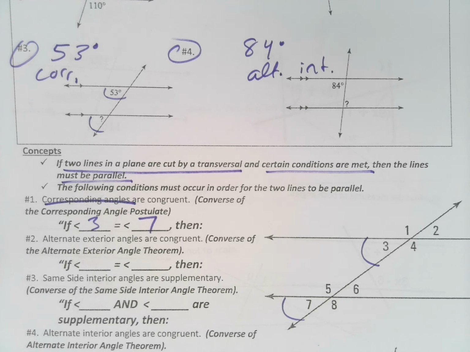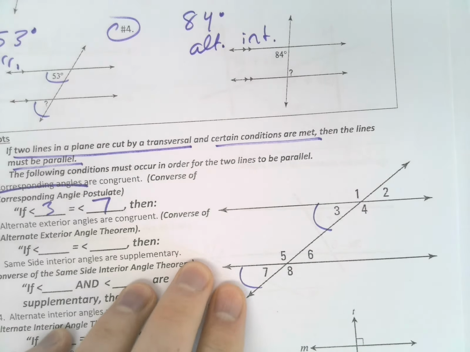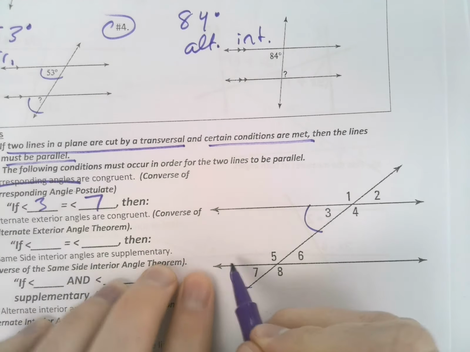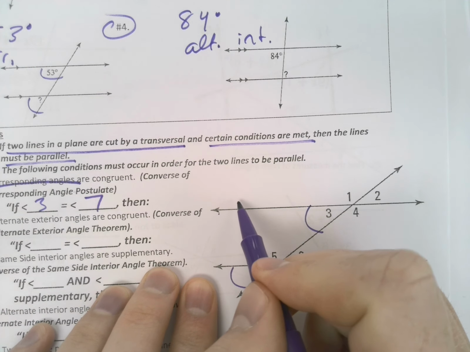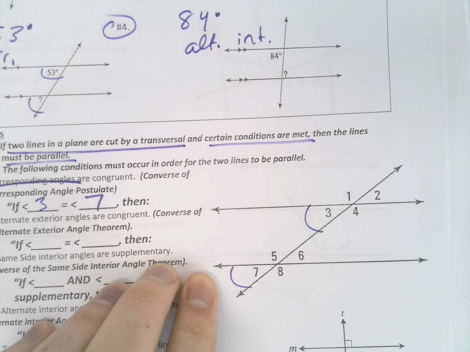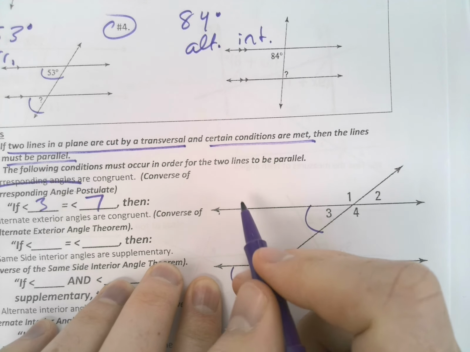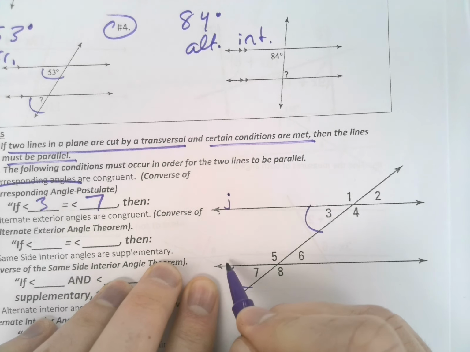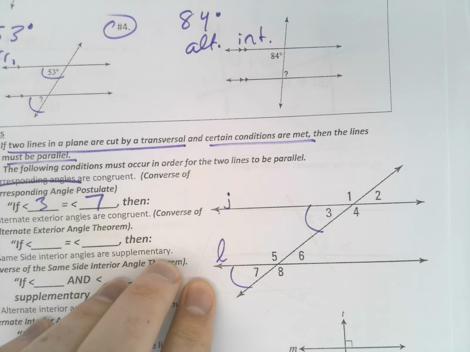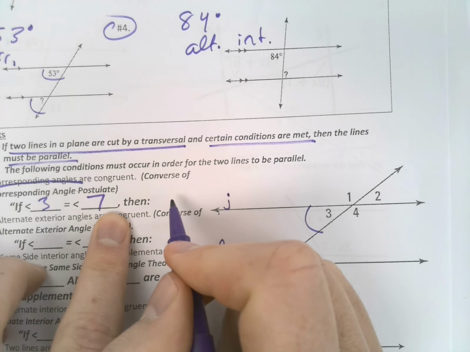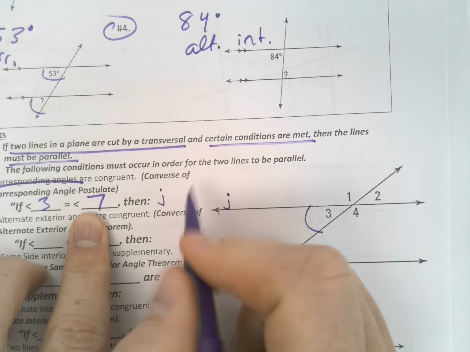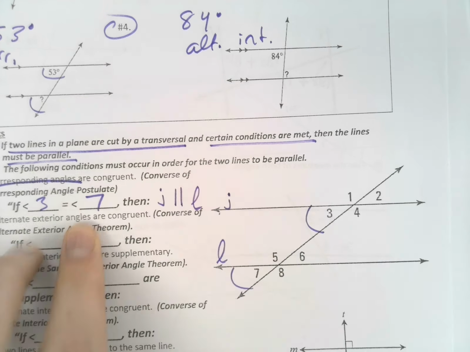So here's the thing, though, Bree. What did we say? If our conditions are met, then what do we know about the lines? They must be parallel. What do you guys want to call our two parallel lines right here? Jake, give us a letter for this top line and this bottom line. Pick your favorite two letters. J and L. So then if 3 equals 7, we know line J is parallel to line L.